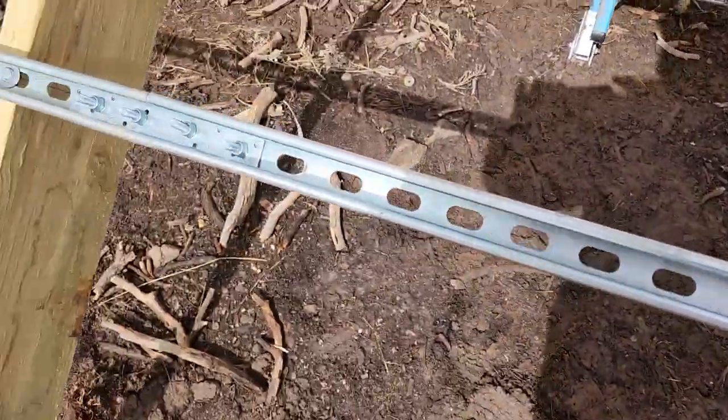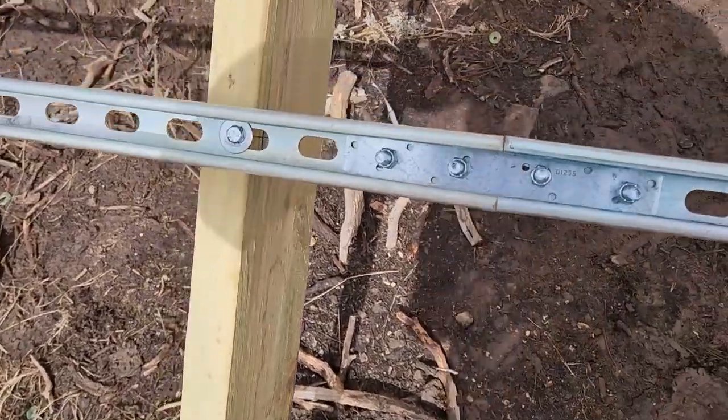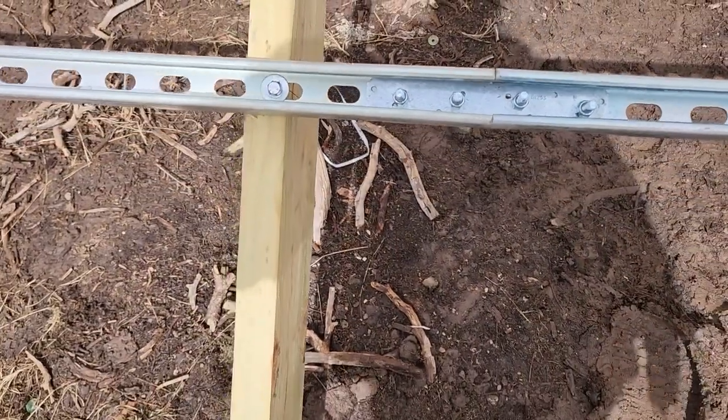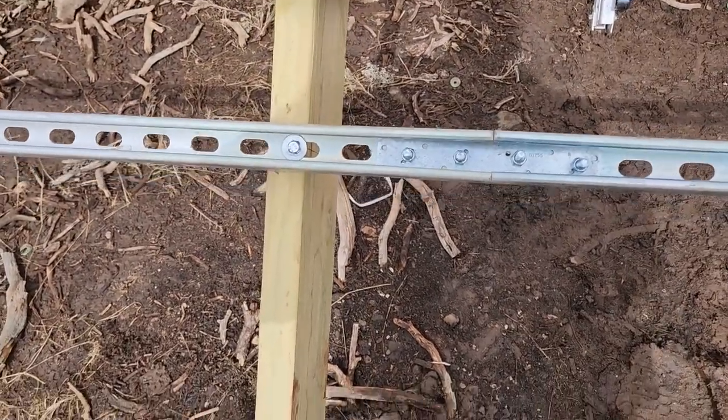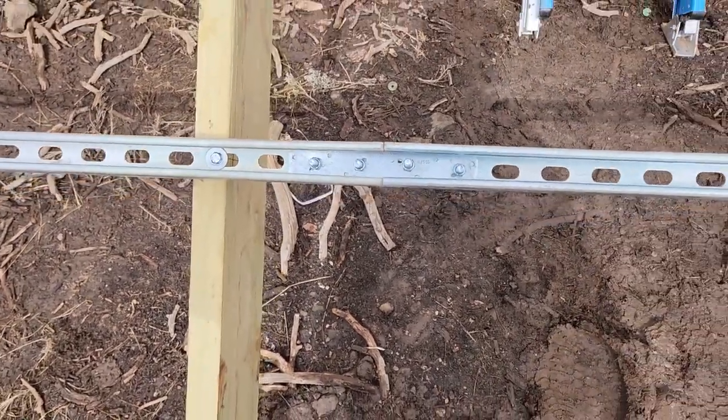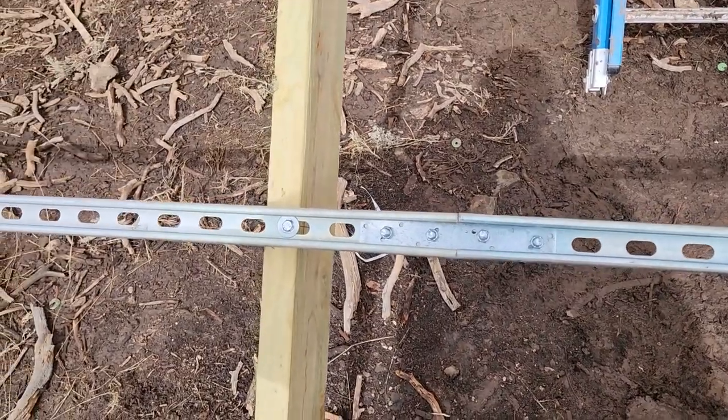Put my plates in there. The cool thing about these plates is they sell these big thick plates for struts, but they don't fit inside the channel. And I bought these little plates here. They're used for rafter building and rafter ties, and they work perfect.